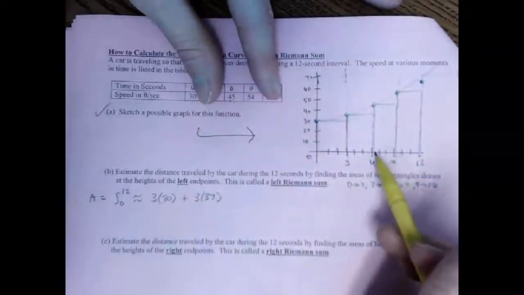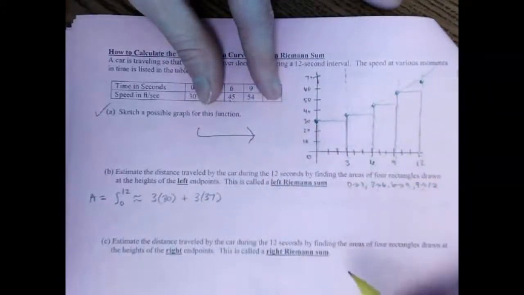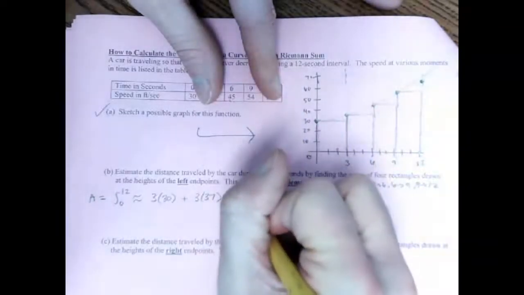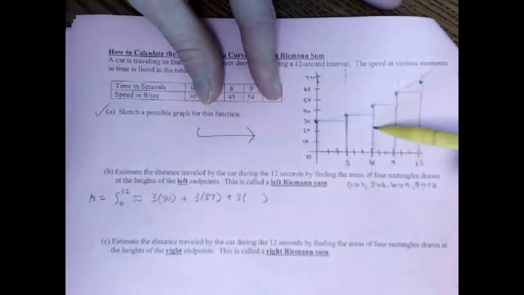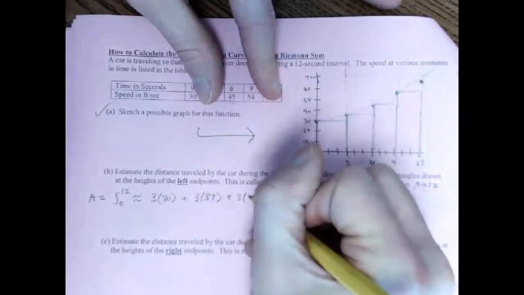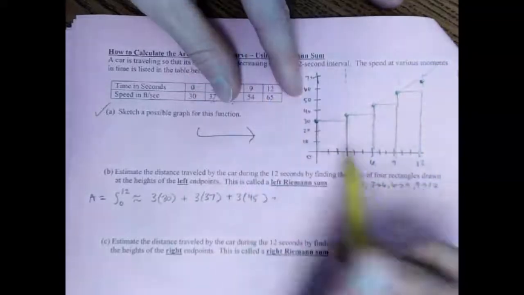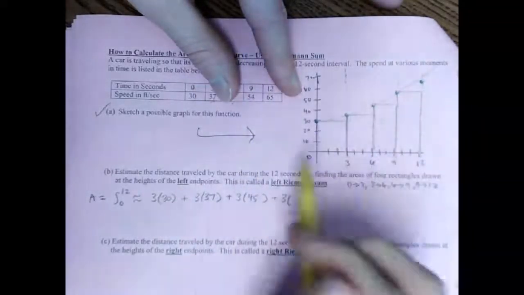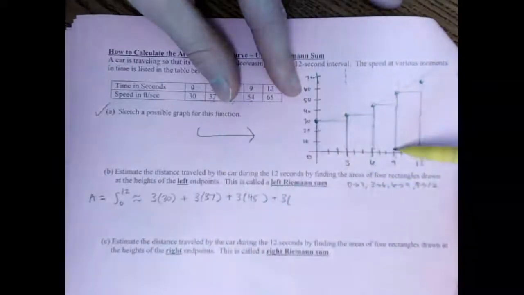The third region, which gives you the third rectangle, the width is from 6 to 9, so that's also a width of 3. And then you would be using the y value at 6. So you'd be using the left side, 45. And then the last interval is from 9 to 12. It's also a width of 3. And then you'd be using the left side. You'd be using the 54 as the height.